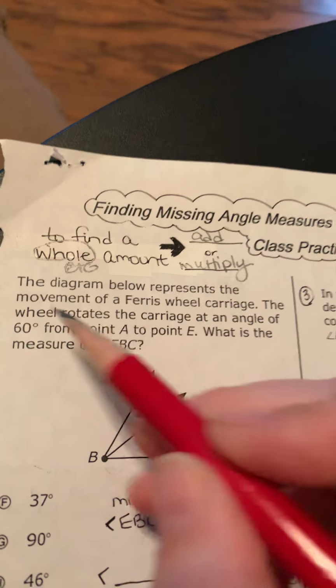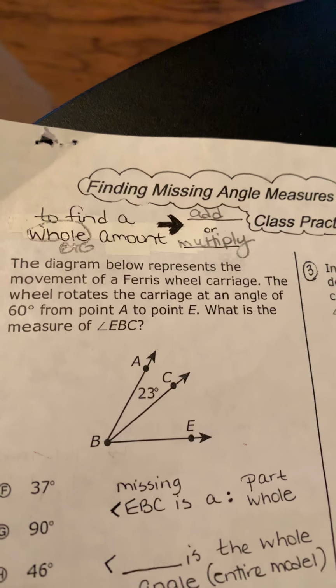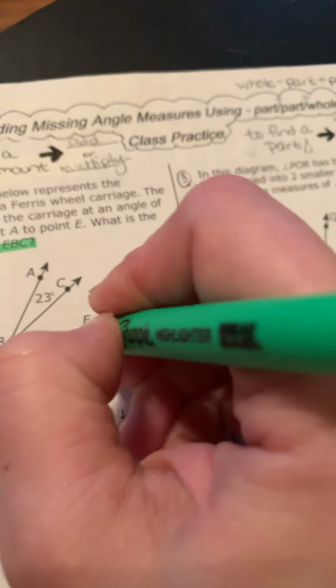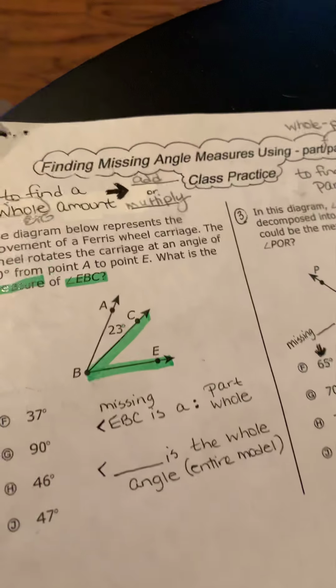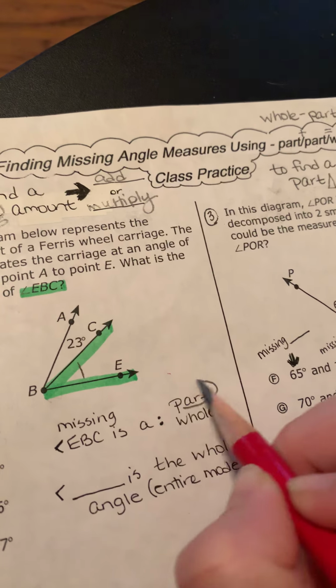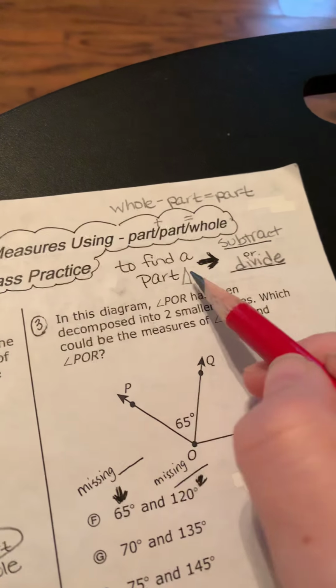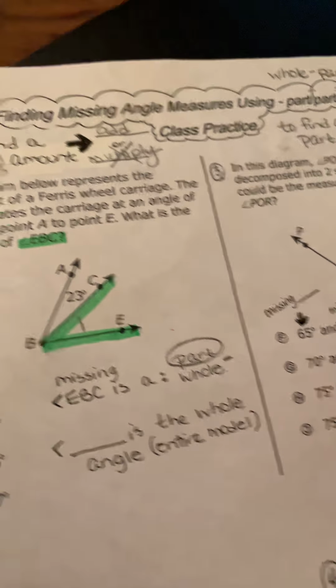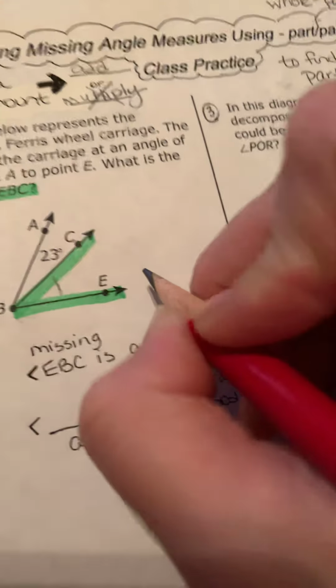All right, so this one, let's read this as a whole class. What are we looking for? We're looking for the measure of angle EBC. All right, so let's highlight angle EBC. Is angle EBC the whole model or part of the model? You're right, it's a part. So to get a part, we need to get smaller by either subtracting or dividing. Remember, we are not doing grouping with angles. So we're going to subtract. Subtraction should be whole minus part equals part.